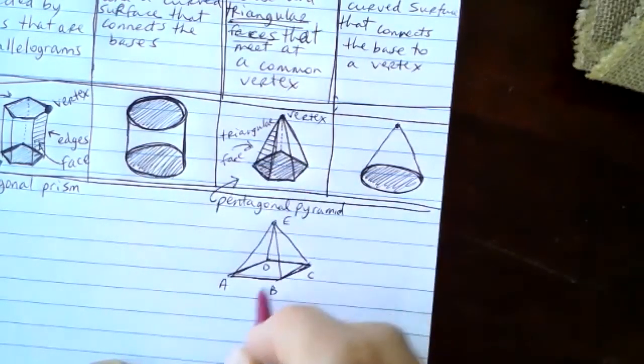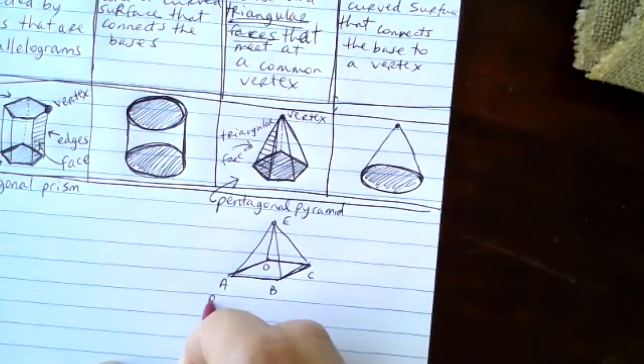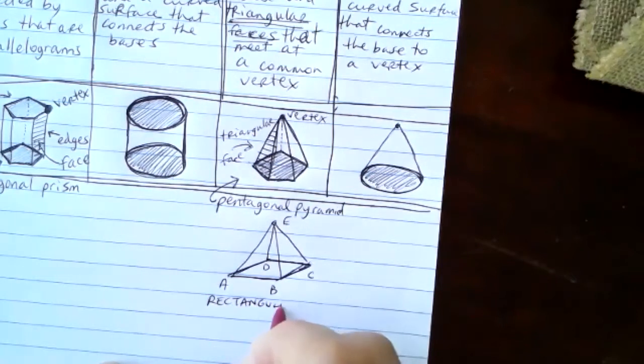I'm going to draw an arrow right here. This one's called a rectangular prism. Or pyramid. I keep getting that mixed up in my mind. Pyramid.